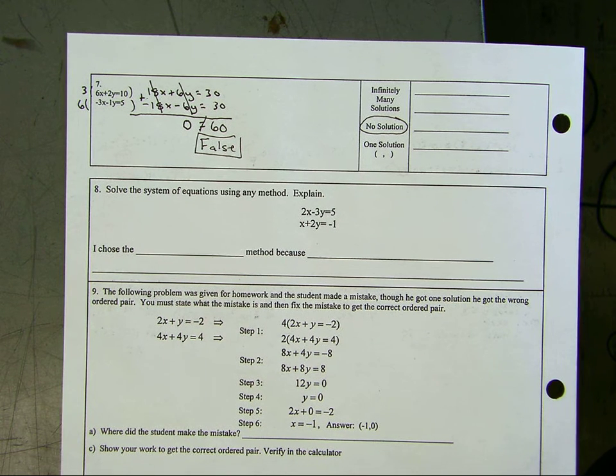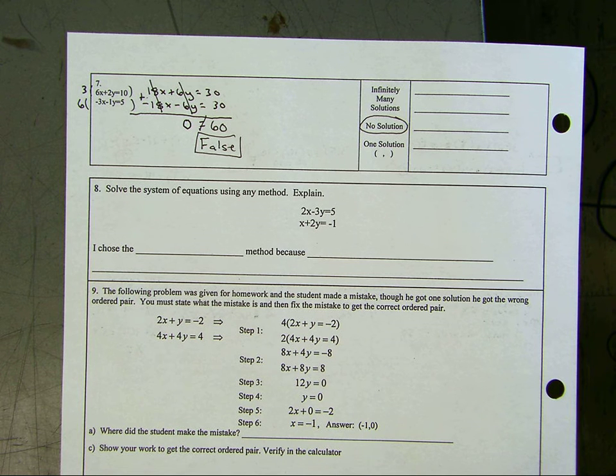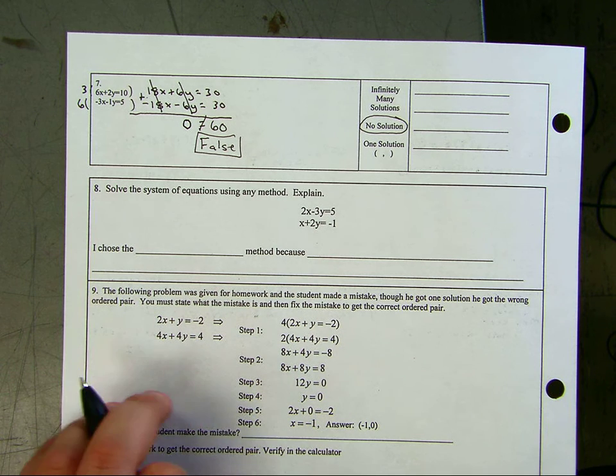So here are a couple examples of sentences that you can write. It is no solution because I got a false statement. It is no solution because I got parallel lines. It's no solution because the equations have the same slope and different y-intercepts. So those are 3 different types of answers. Make sure that you use complete sentences.